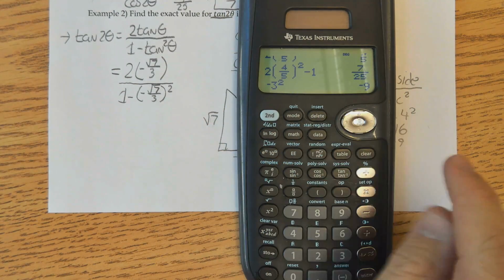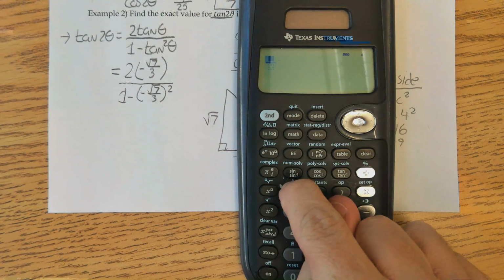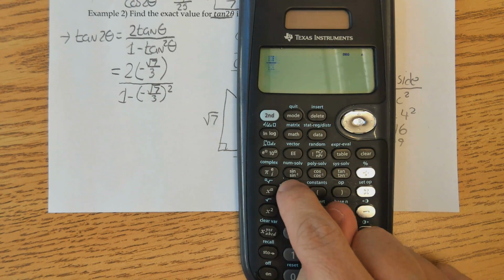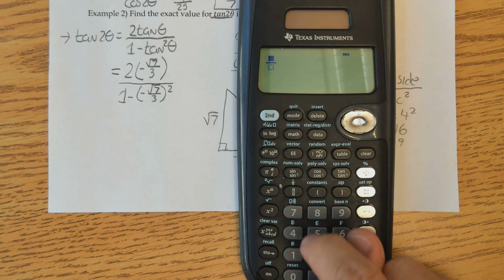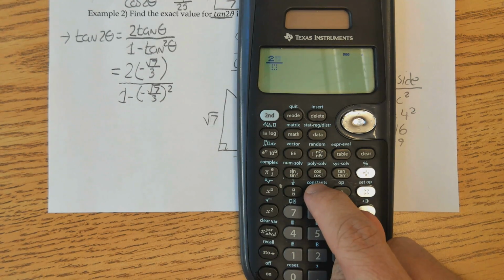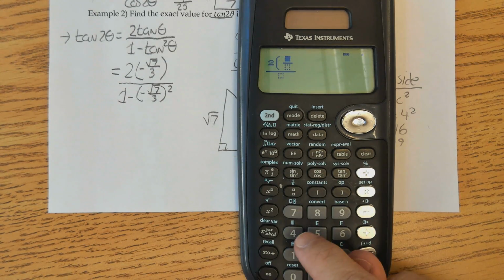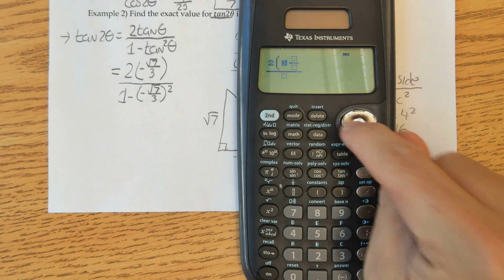I'll show you what that looks like in the calculator. So clear everything. We're going to go fraction button, 2, parentheses, fraction. Actually, out front of it, you want to put a negative sign.